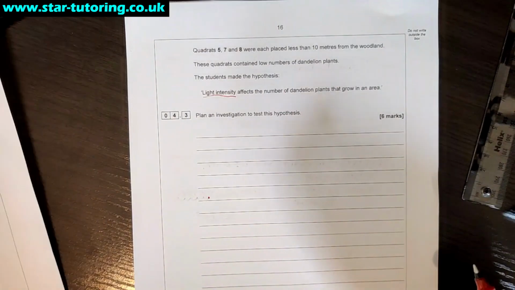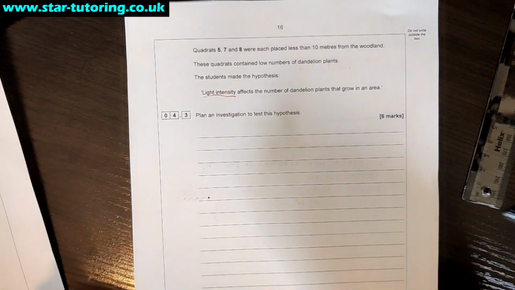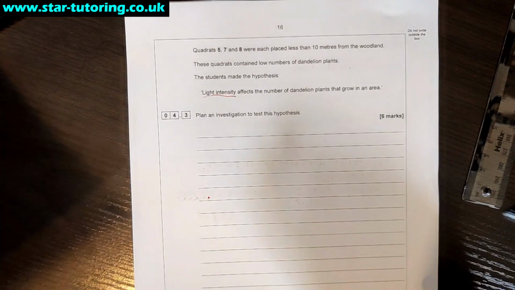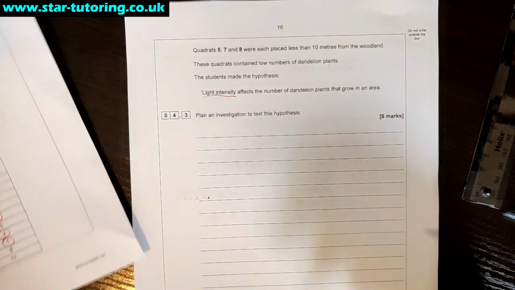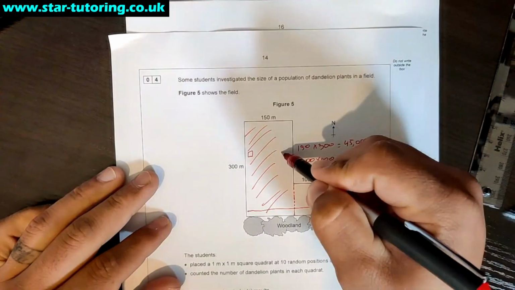Now the question is asking you to plan an investigation to test this hypothesis. So how are we going to do that? All right, we've got 2 types of testing for quadrats. We have one where you put the quadrats in random places.